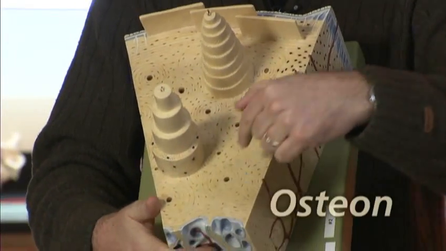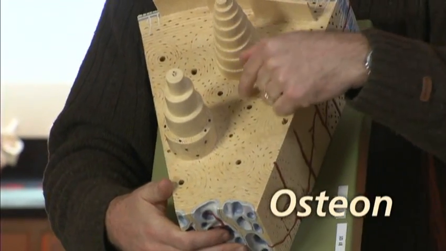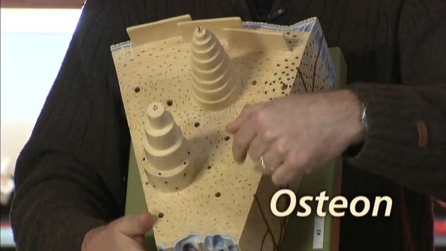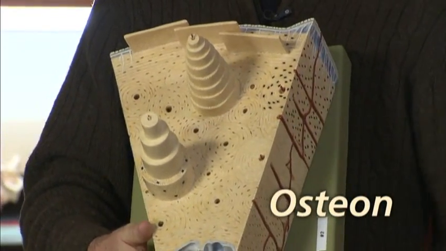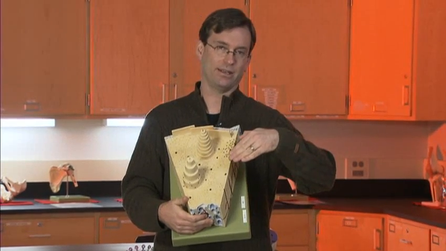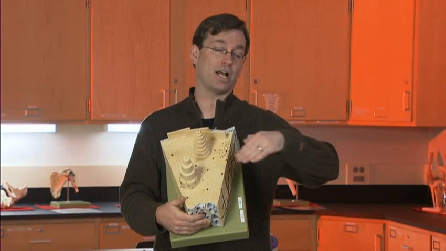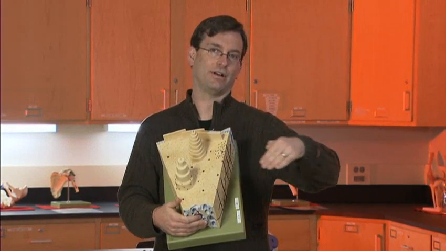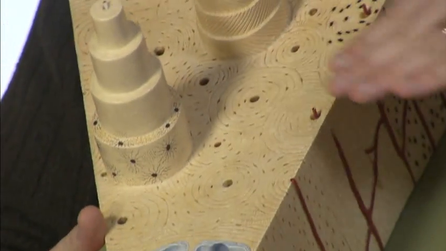There's a repeating unit referred to as an osteon. If you're to look closely at the surface of this, it looks very much like the cross-section of a tree stump or the cross-section through a tree.